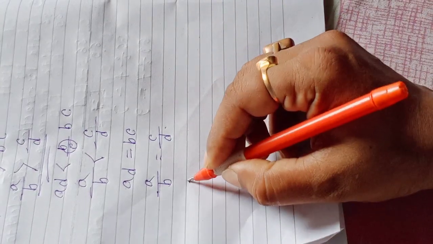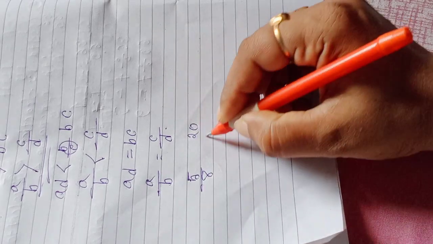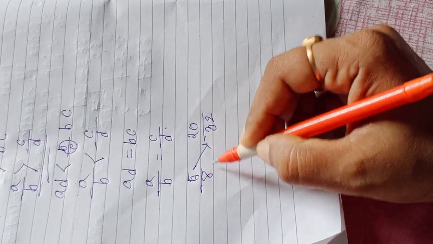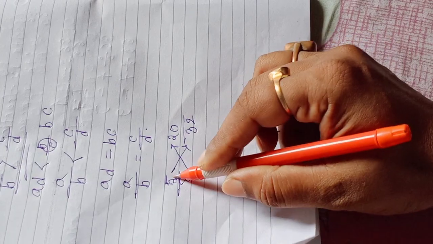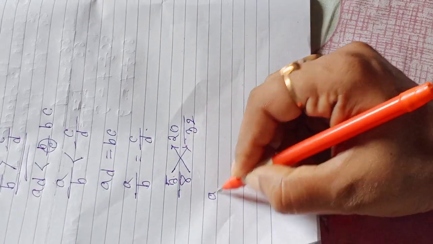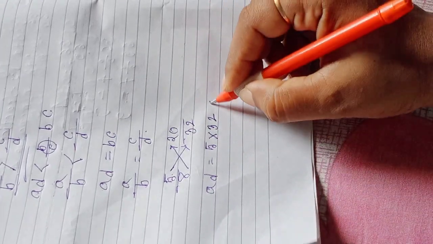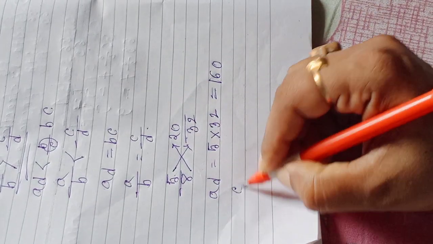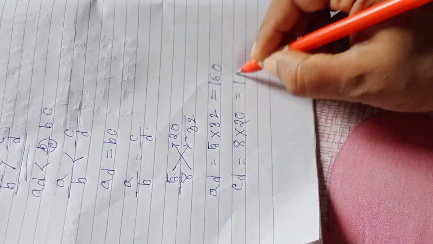Students, here we have to compare 5 by 8 and 20 by 32. So we have to cross multiply here. The value of AD equals 5 into 32, that means 160, and the value of BC will be 8 into 20, equal to 160.